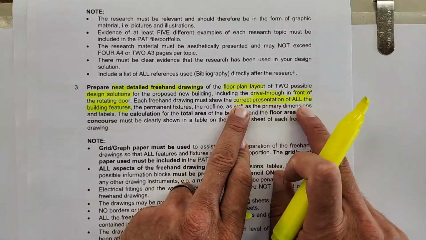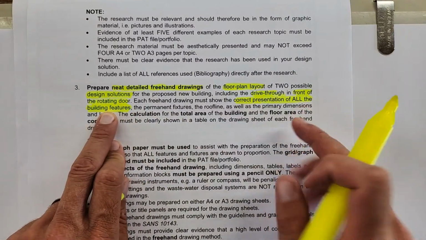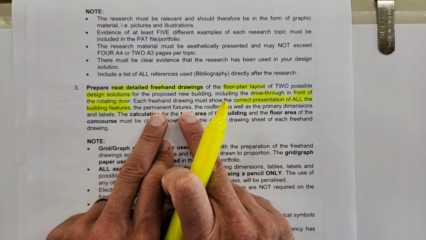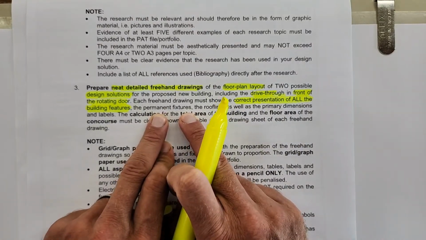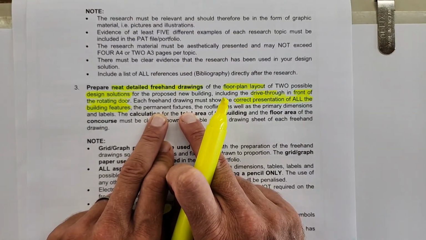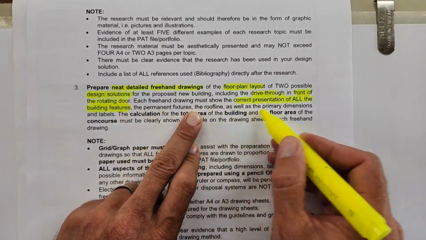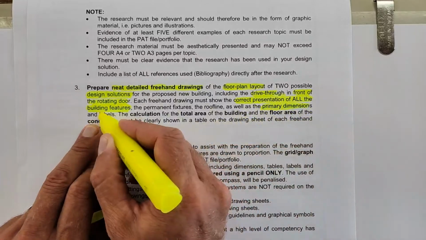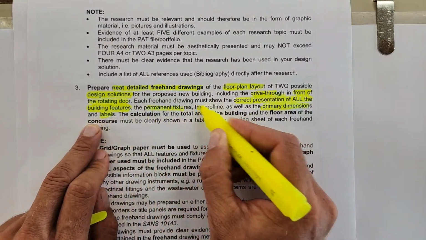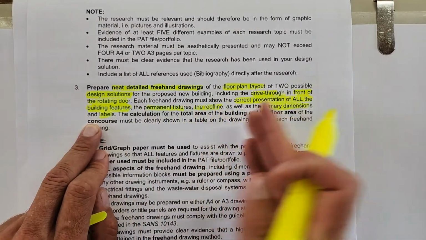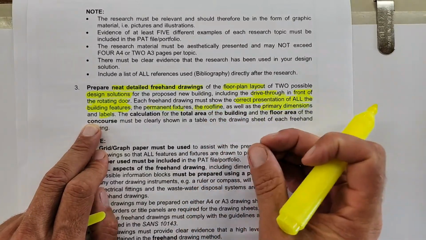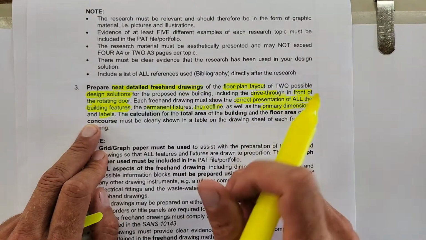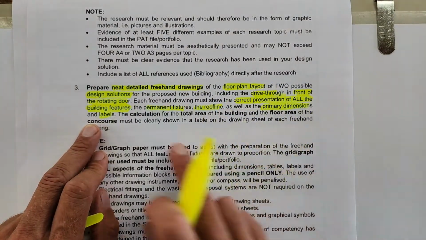Correct presentation of all the building features, including the roof overhang. The permanent fixtures, if you're going to add your toilets, your basins, it's the correct symbols as in SANS. The roof line, as well as the primary dimensions and labels. So the way you do the primary dimensions, the labels, the fixtures, the roof line, all of that must be like you've been taught in civil. But it's done freehand. Can you put a ruler close to this page? No. Take a ruler, throw it away. Can't get it even close.